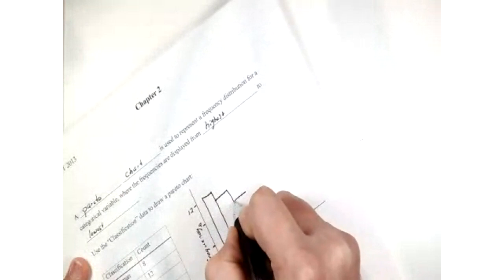Then, who will be next? Yup, juniors of 9. So we go here, over, down, and we label it as juniors. And then what's the remaining one? Freshmen, fresh meat.